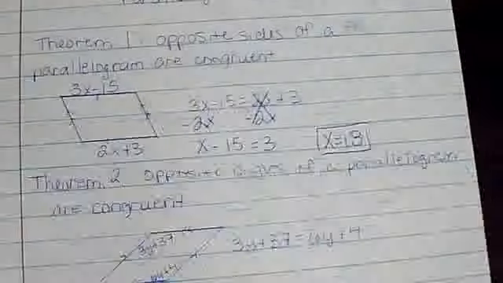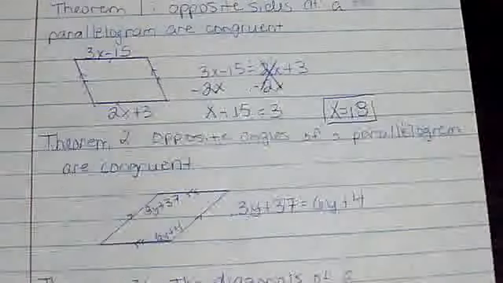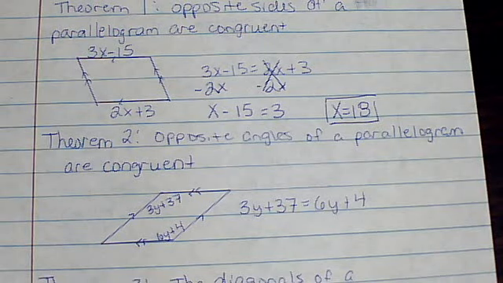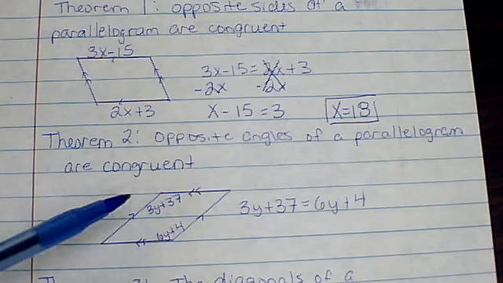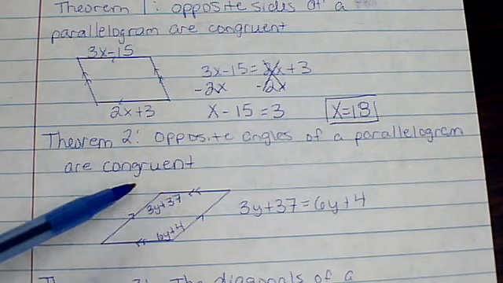Now theorem 2 discusses the angle values. Theorem 2 states that the opposite angles of a parallelogram are congruent. So the opposite angles here in my parallelogram are equal, and I've set up the equation to state that they are equal.